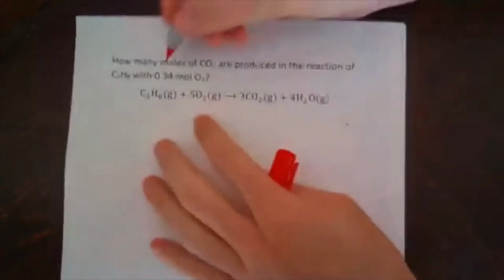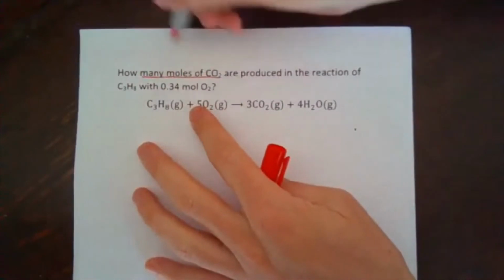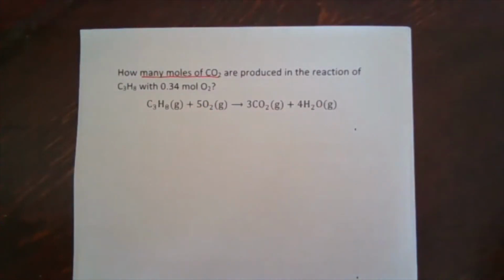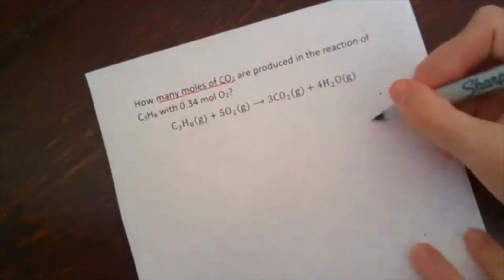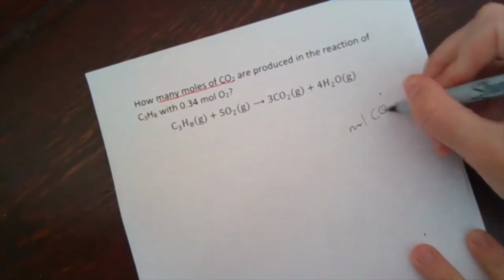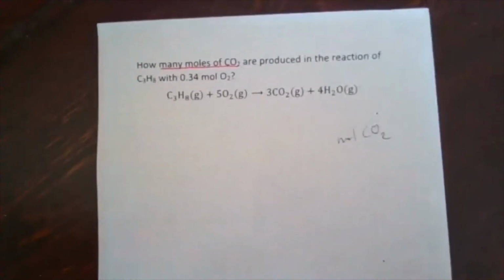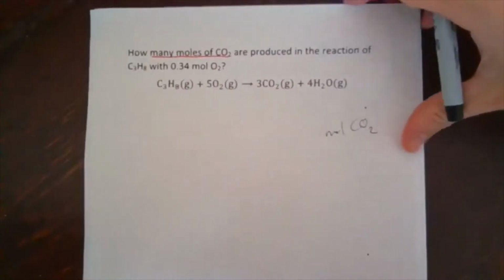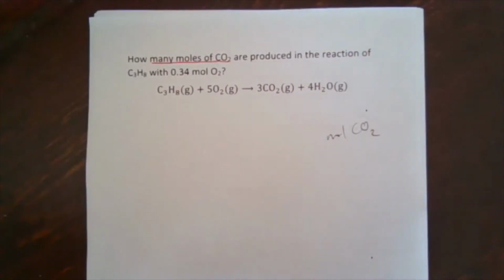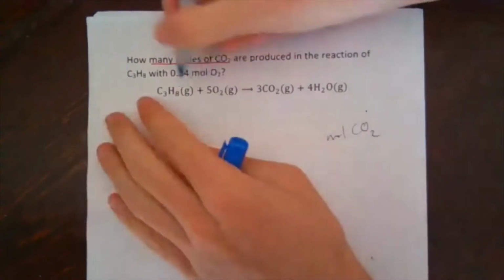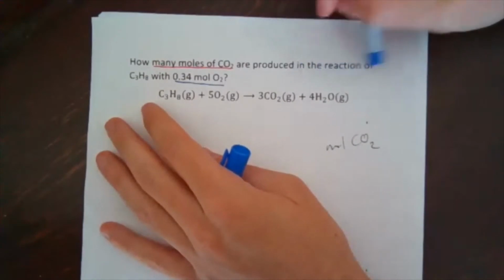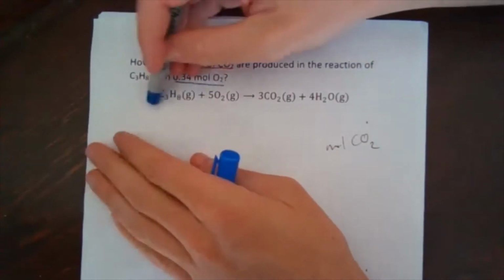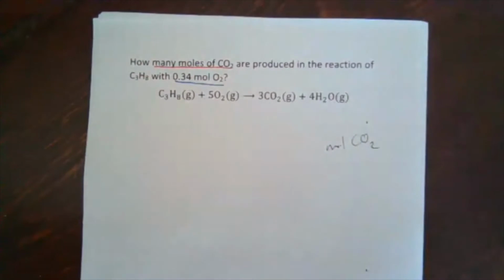Okay, so what we want is how many moles of CO2. So we know in the end we'd be looking for our answer to have units of moles CO2. And they're produced in the reaction of C3H8 with 0.34 moles of O2. So we know that this is basically what we're going to have as our starting point. The fact that it's a reaction of C3H8 is just telling you that this is the chemical reaction you're working with.